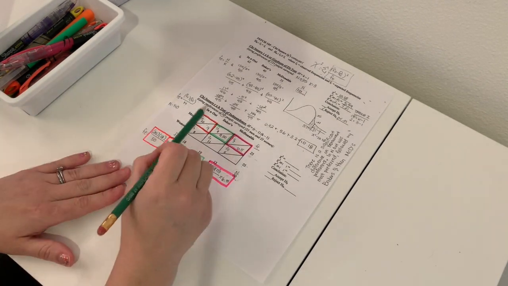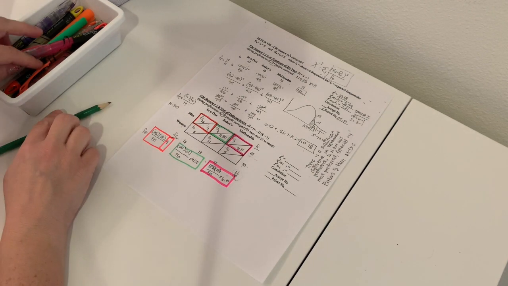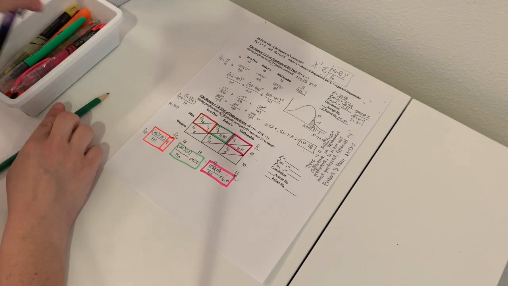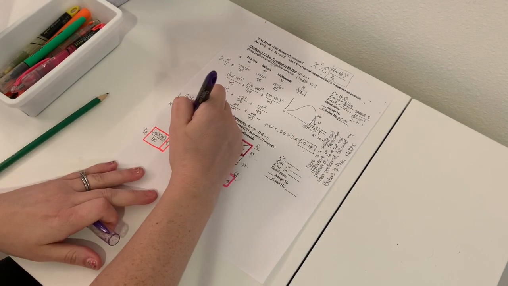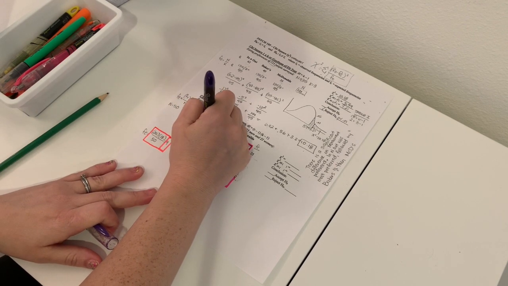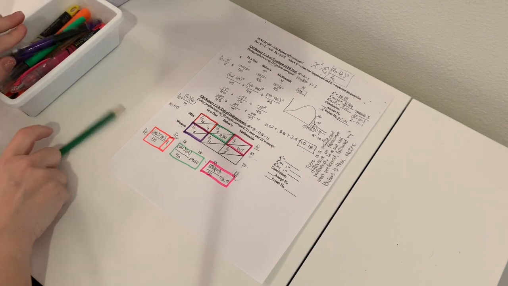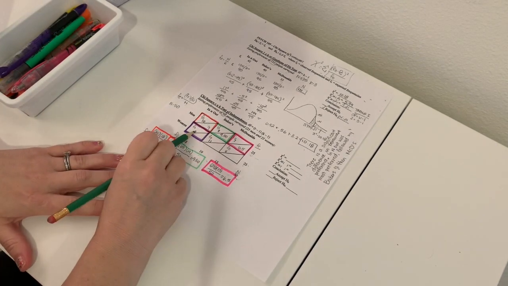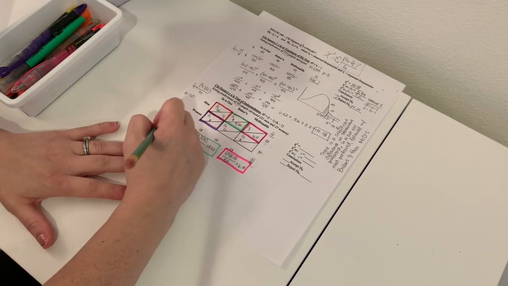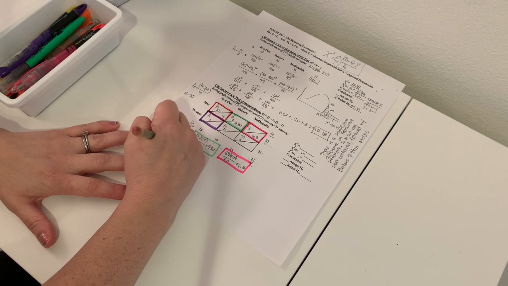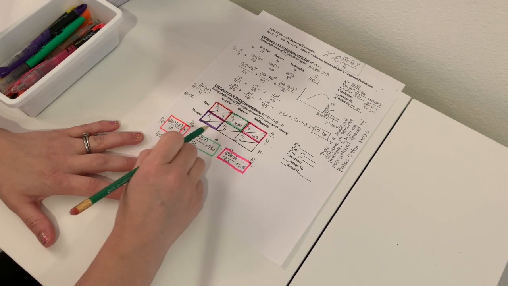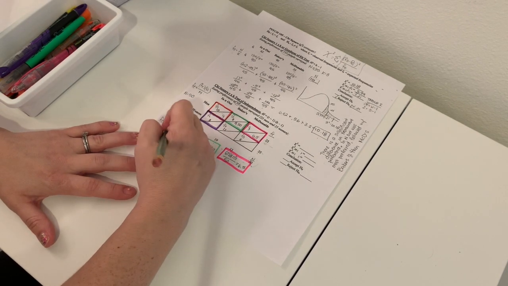Put it there. Now, in and out women. We will do them in purple. Okay, so our in and out women, we're going to take the FR for them, which is 25, and multiply it by the FC for them, which is 18.